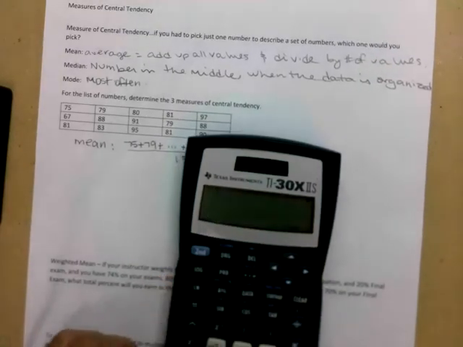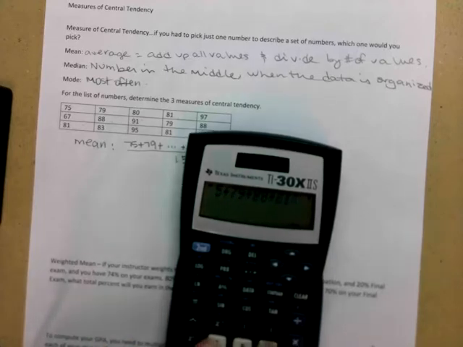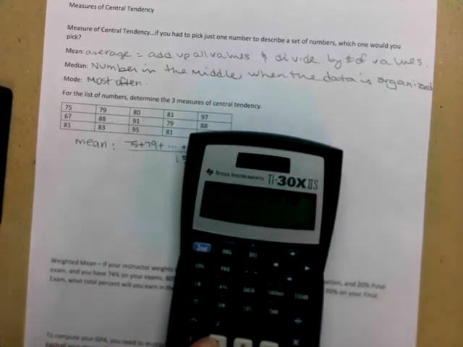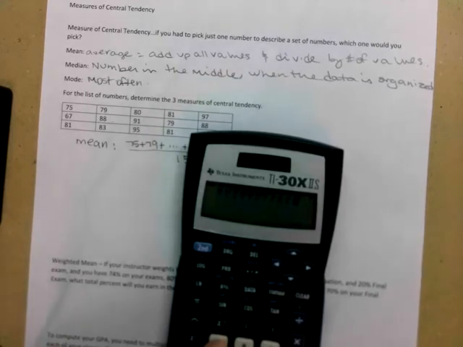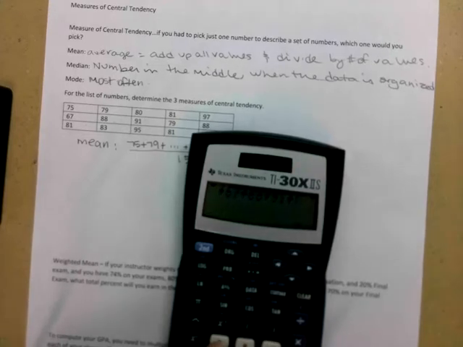Okay, so I'll go ahead and grab my calculator, and hopefully I don't lose a number here. So 75 plus 79 plus 80 plus 81. We just type them in and then we can check, as we're keeping track of these numbers as they go in.